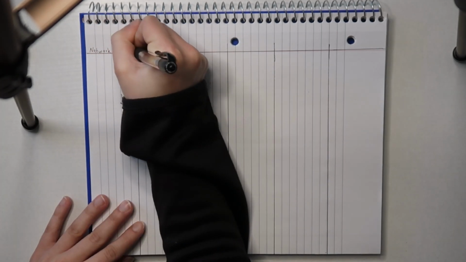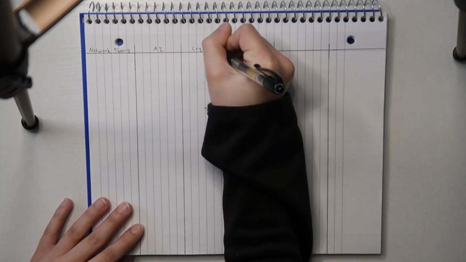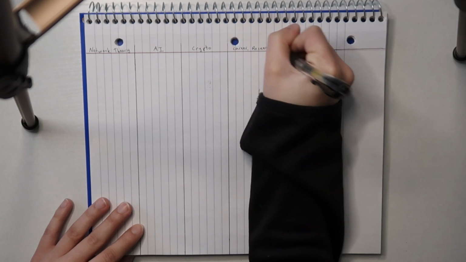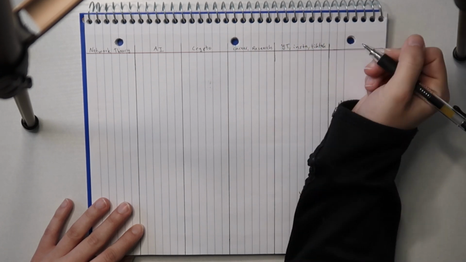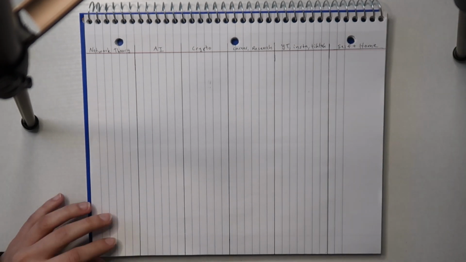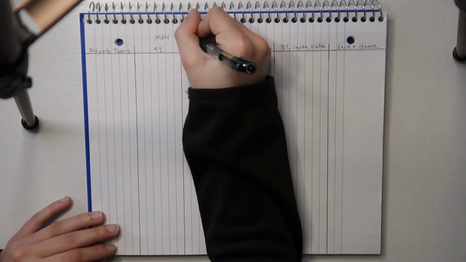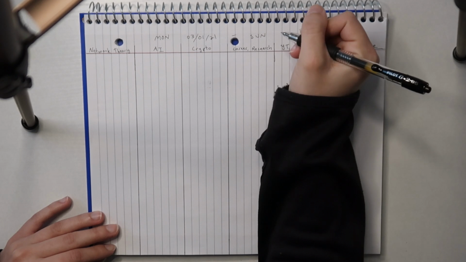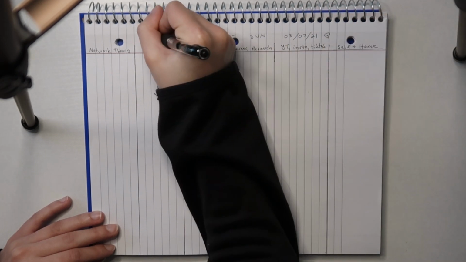So now I'm labeling my sections, and I start with my classes in the order that they appear during my week. So I have network theory, AI, cryptography, and then I have career research, YouTube, Instagram, TikTok, and self and home. And then at the top of the page, I write the date of the week.